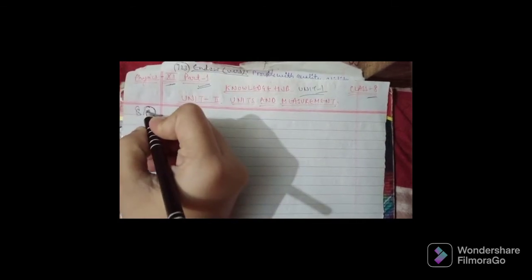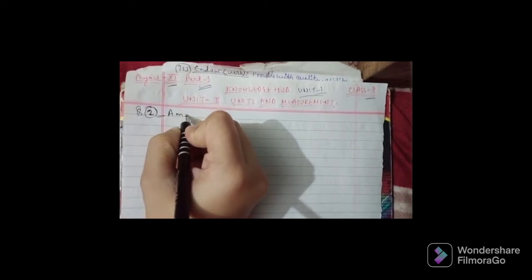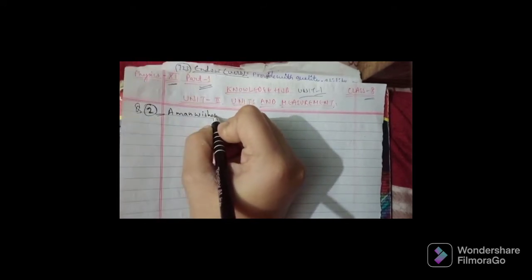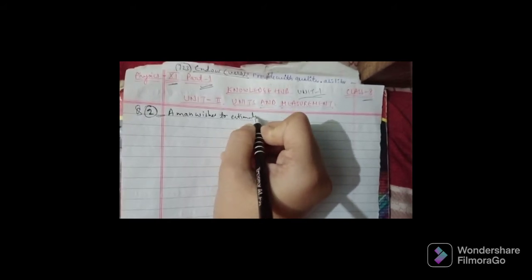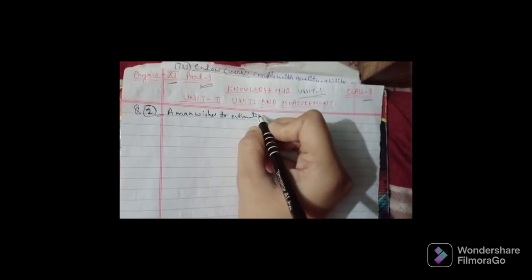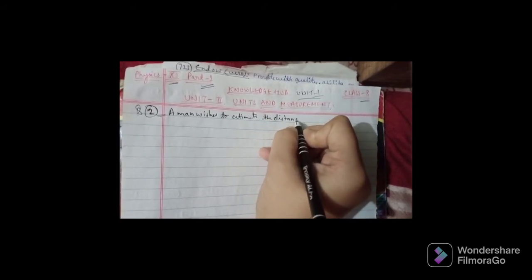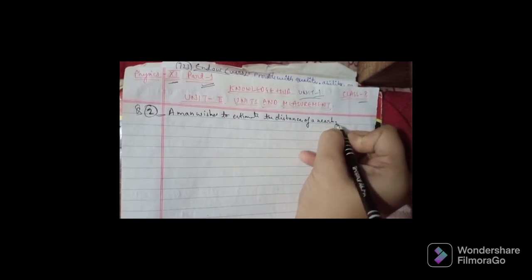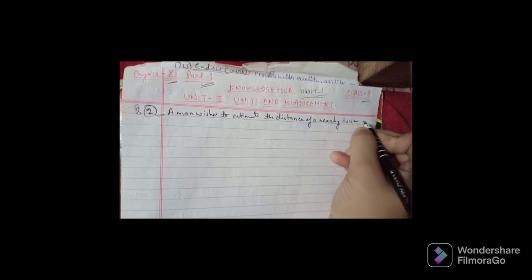So we go for the same here. Let's find it out. The question we have: a man wishes to estimate the distance of a nearby tower from him.